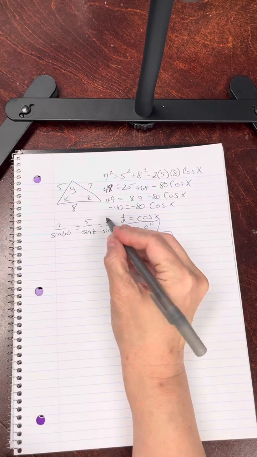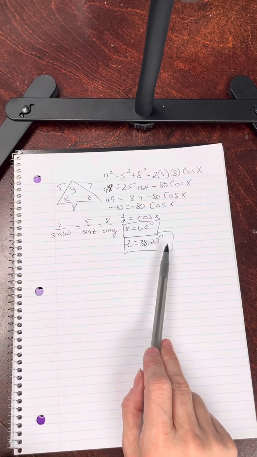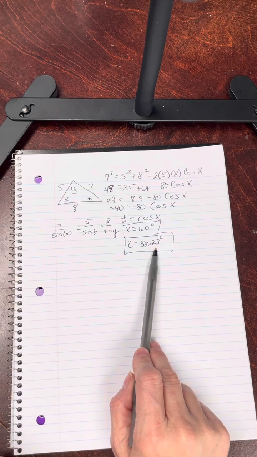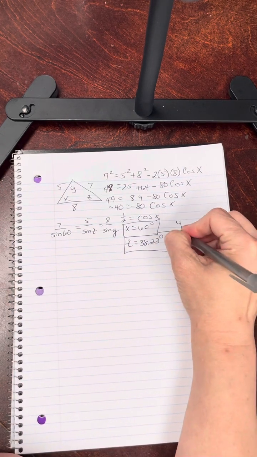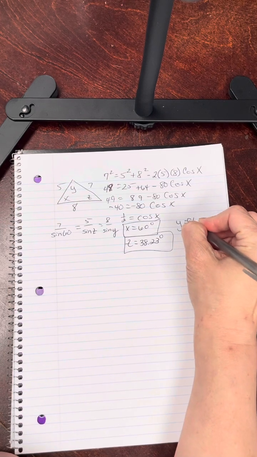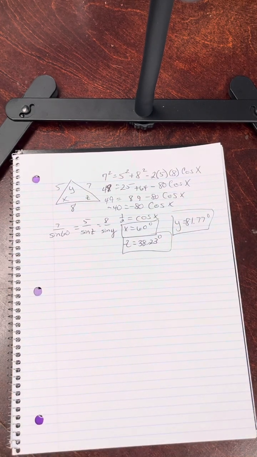And you can either do the other law of sines, or you can say 60 plus 38.23 subtracted from 180. But however you're doing it, the y should come out fairly close to 81.77 degrees.